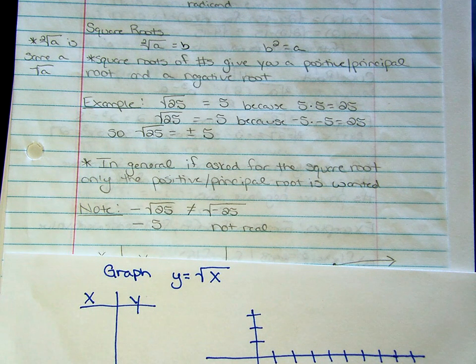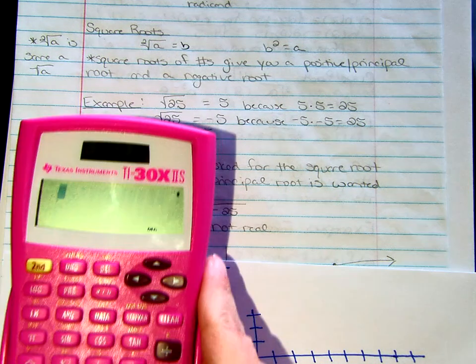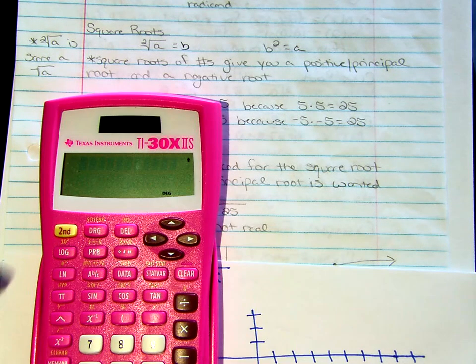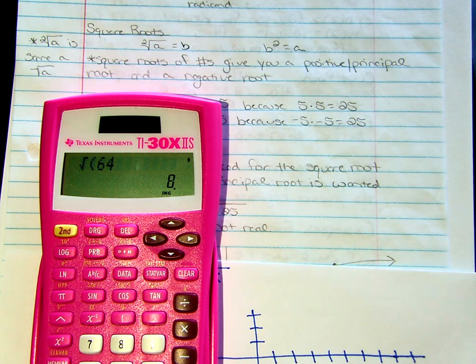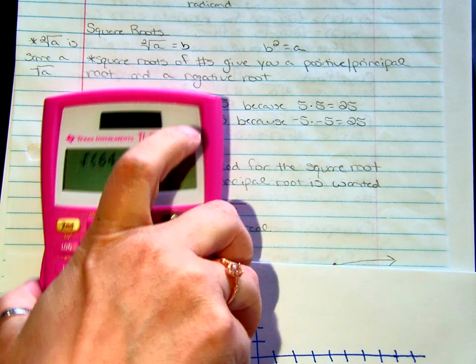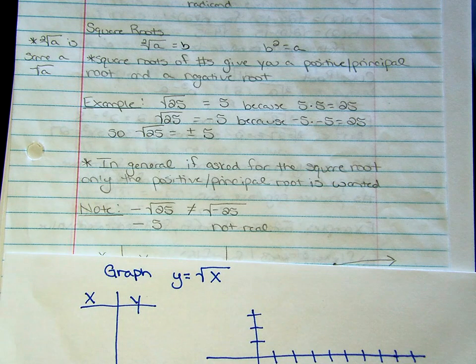And when you do it on a calculator, let me show you for a second. On a calculator, if you type in the square root of 64, it only gives you the principal square root. So your calculators are already trained to do that, and that's another reason why I think Pearson does it that way. So yes, -5 would be a root of radical 25, but on our assignments here, we are going to give the positive or principal square root.